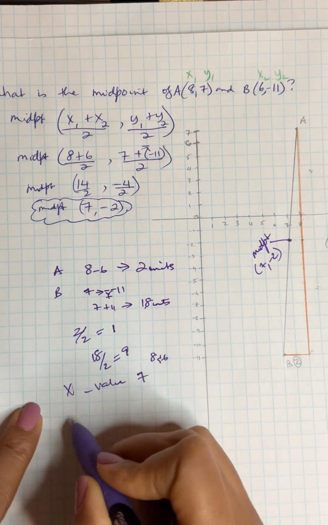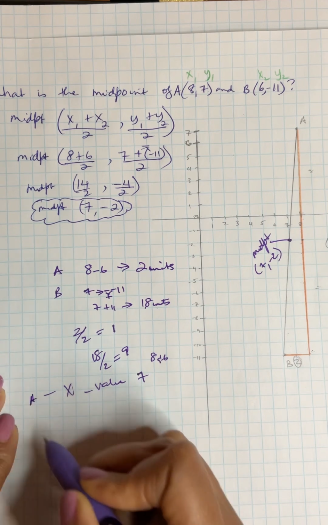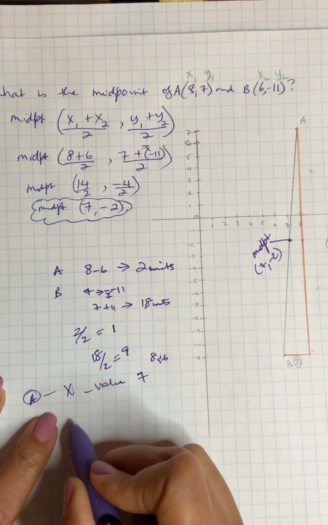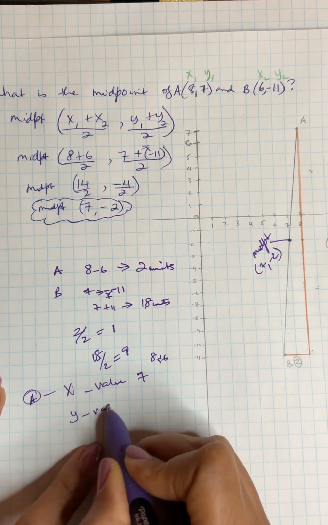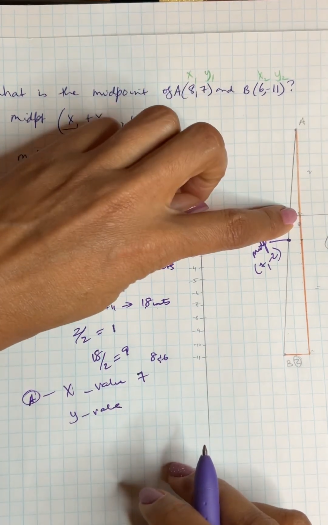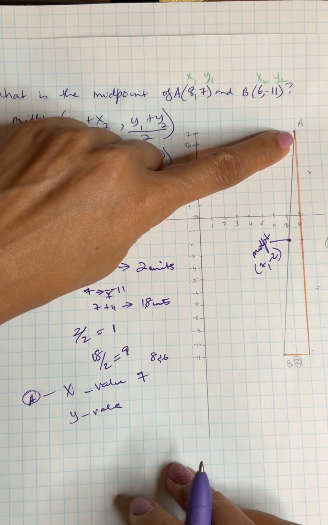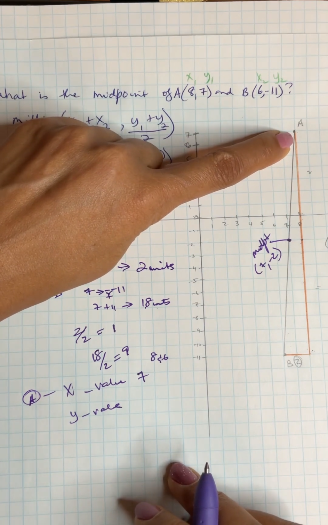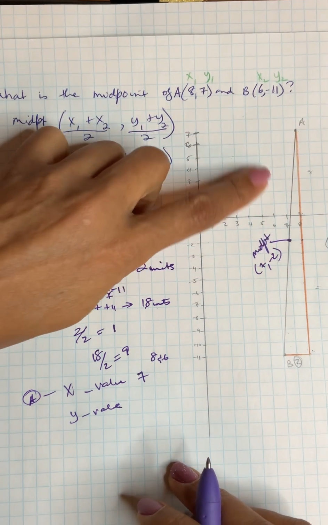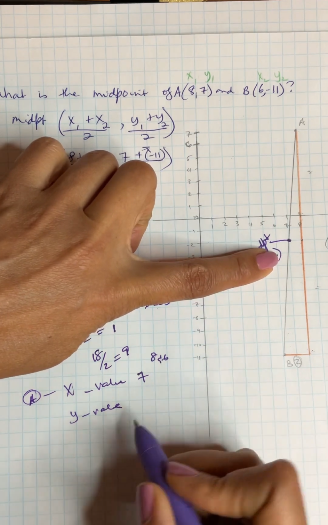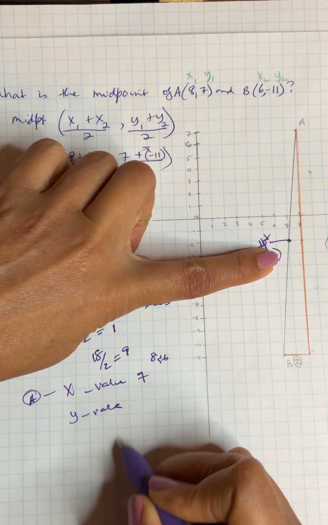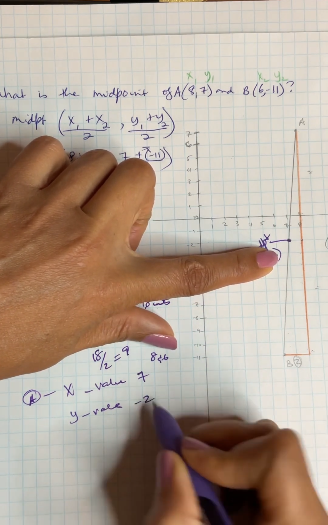That's for your x value. Now looking at your y value, you're looking at 18 units difference. So you can literally go 9 units down from the top, which would take you past the 0 to 2 units below, which would be -2.